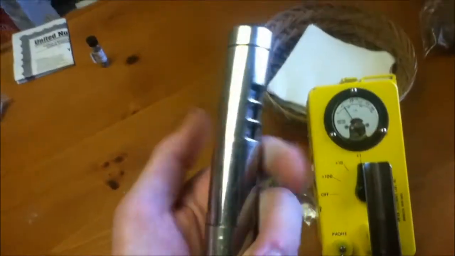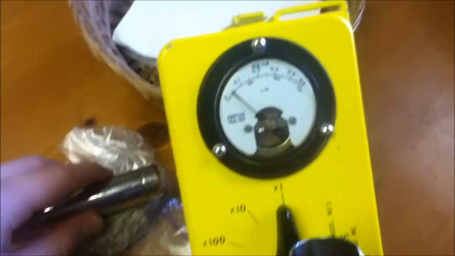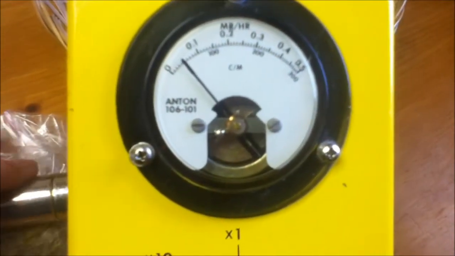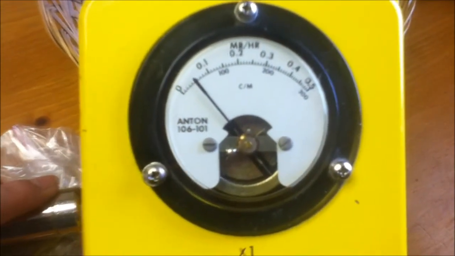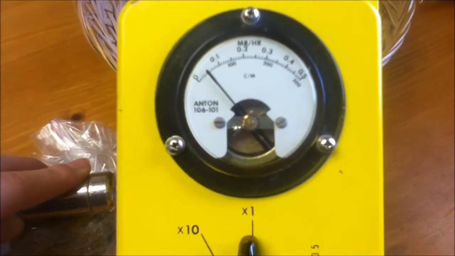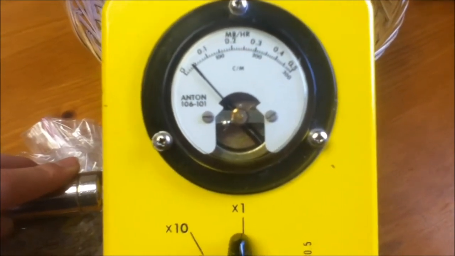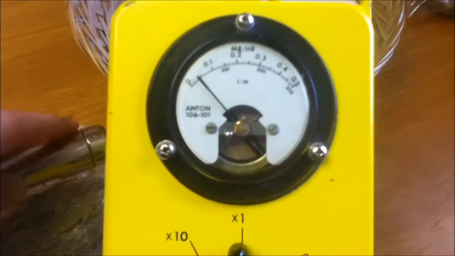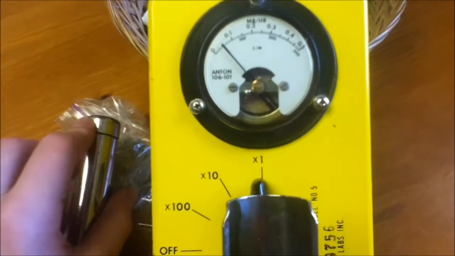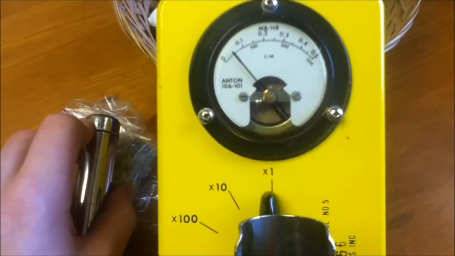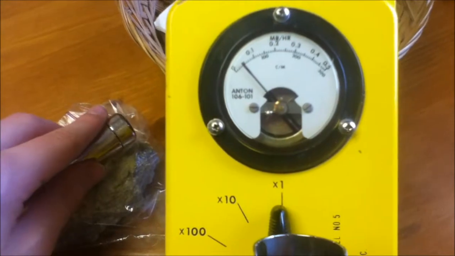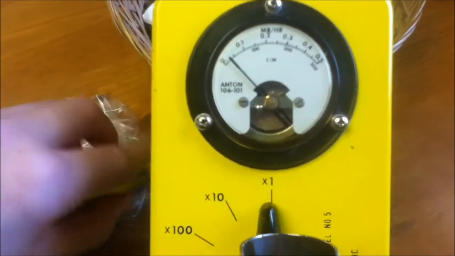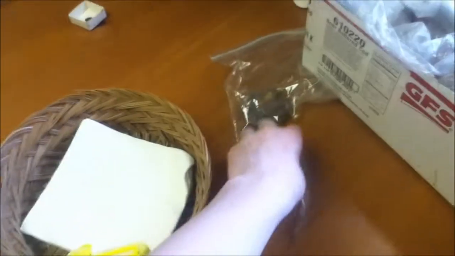Okay, now just gamma. So as you can see, this one appears to be emitting very low amounts of gamma radiation. Okay, so put that off to the side.